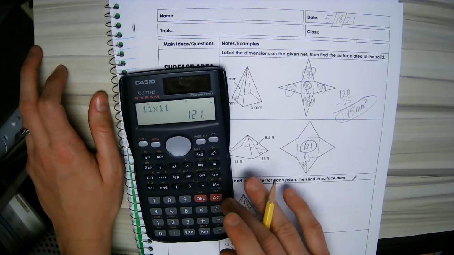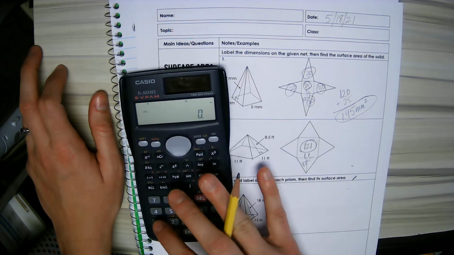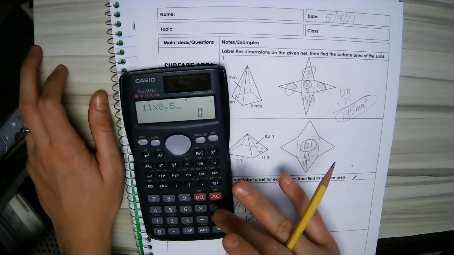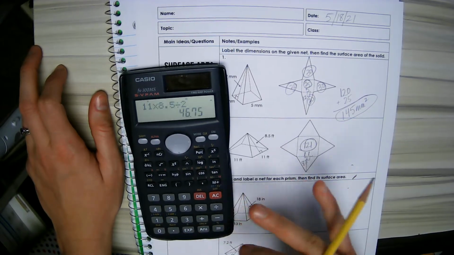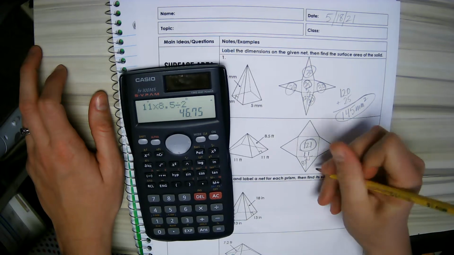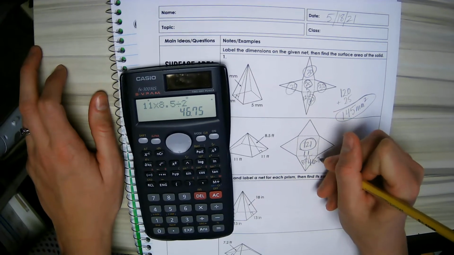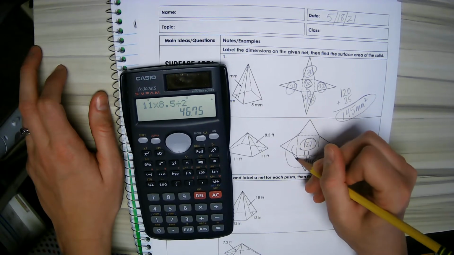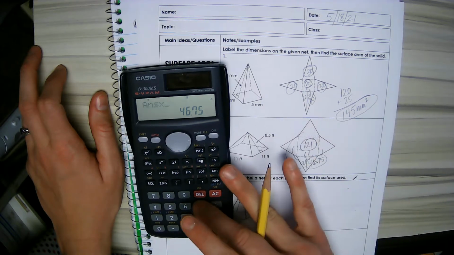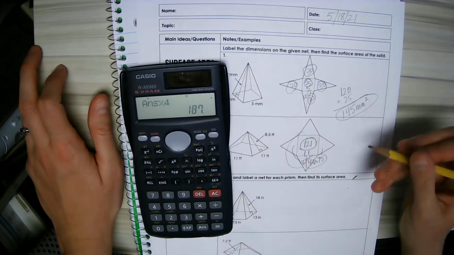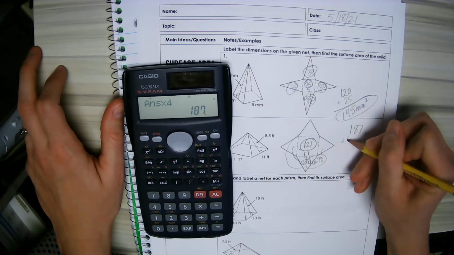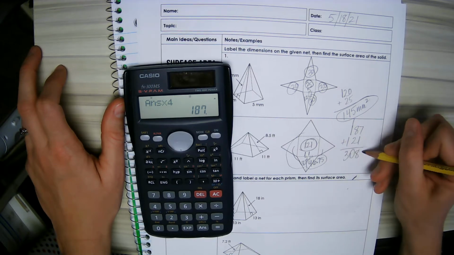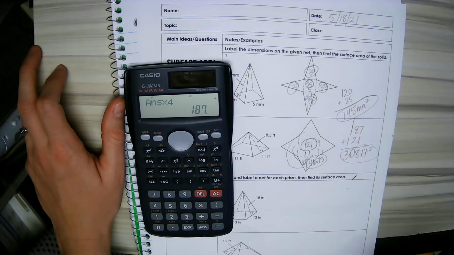So 1/2 times 11, or 11 times 8.5 divided by 2. So each one of these is 46 3/4. Each one of these. So we have to multiply that by 4 because there are 4 of them. So we had 187 plus 121. So we had 308 feet squared for our surface area, okay?